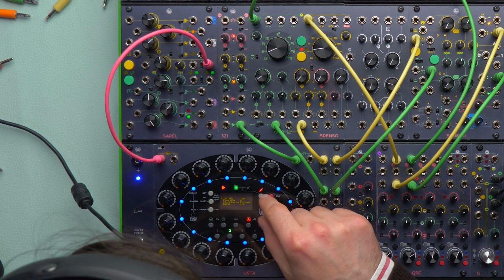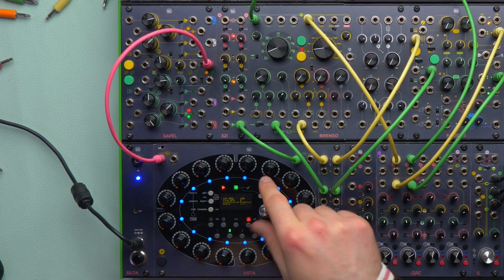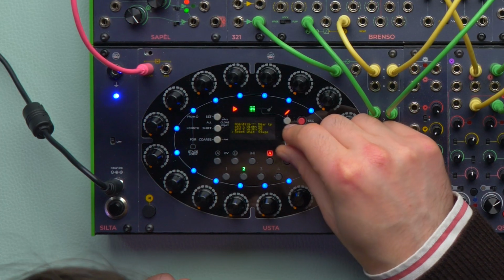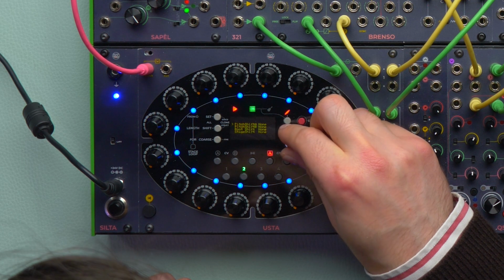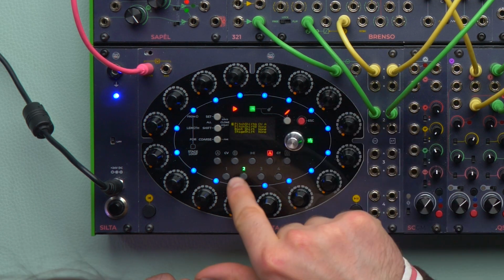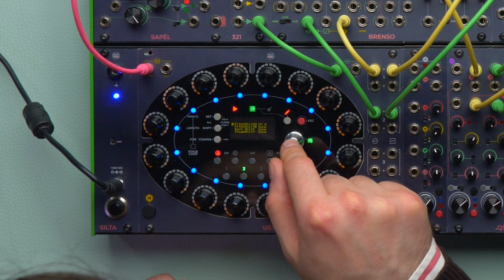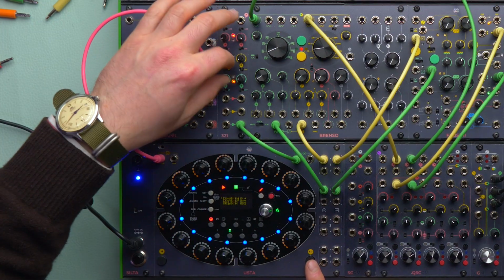So I will assign, let's say, to track 2, I will demonstrate the two behaviors independently. So I will start with pitch shift A, so I will shift this sequence here through CVA. Let's see what happens.